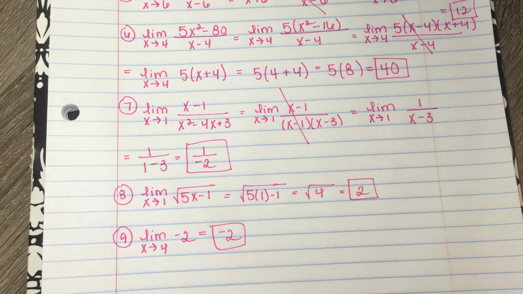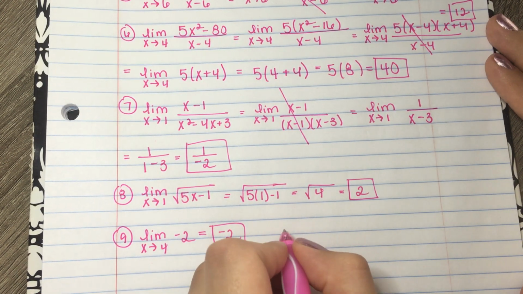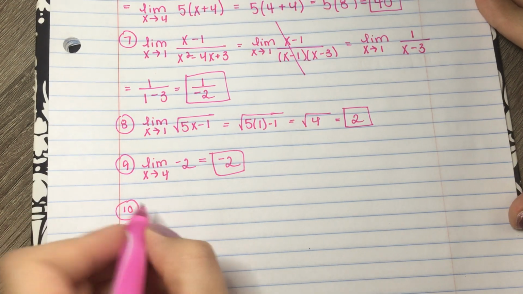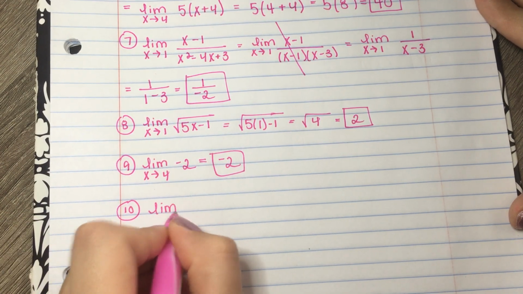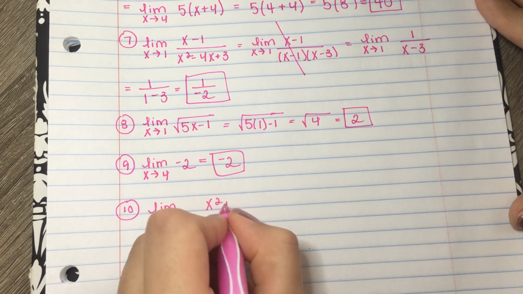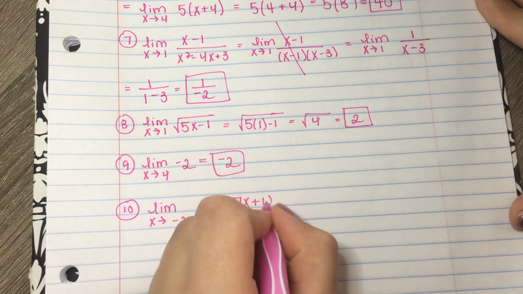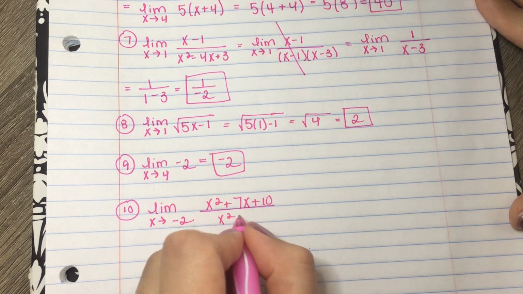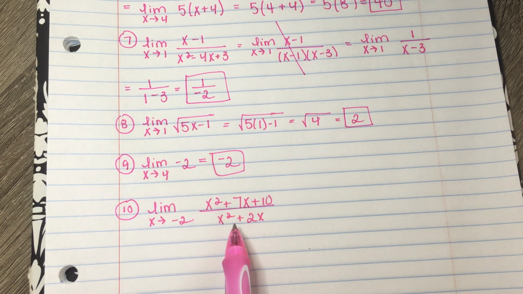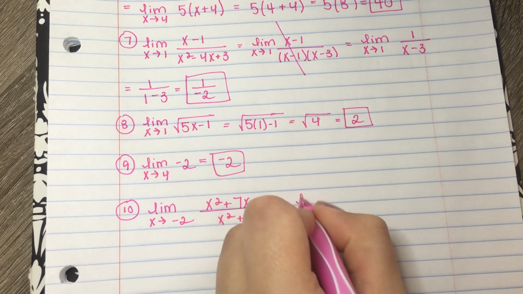All right, a few more to go here. Number 10, maybe I should put over here. No, number 10's a little long one. I'll keep it going down here. Number 10, the limit as x approaches -2 of x squared plus 7x plus 10 all over x squared plus 2x. All right, if we took a minute and plugged this in here, we're going to get +4 minus 4, and that's going to give us 0 in the denominator. We're in our indeterminate form, so let's do some simplifying.